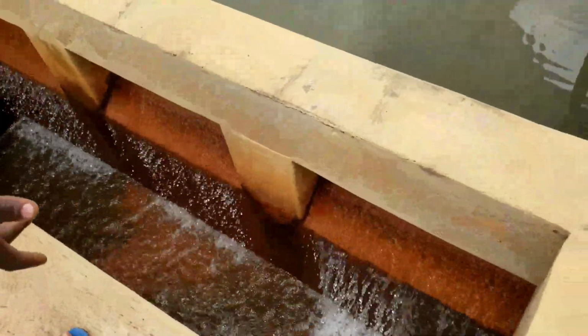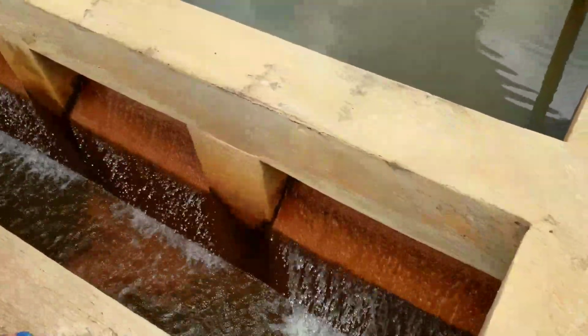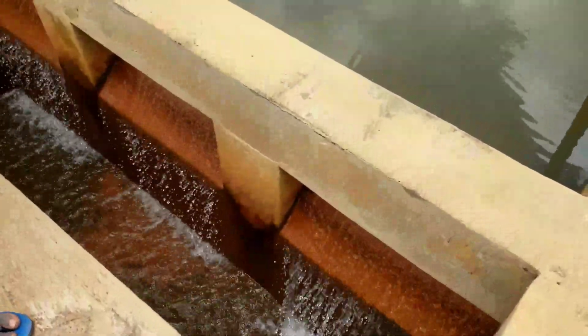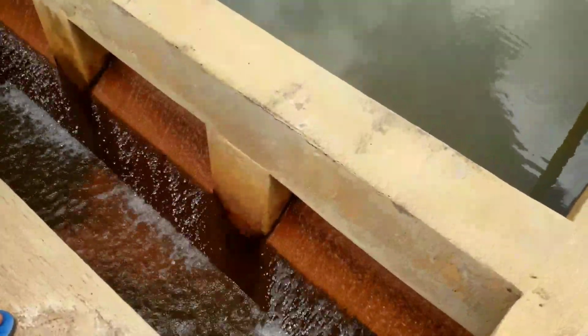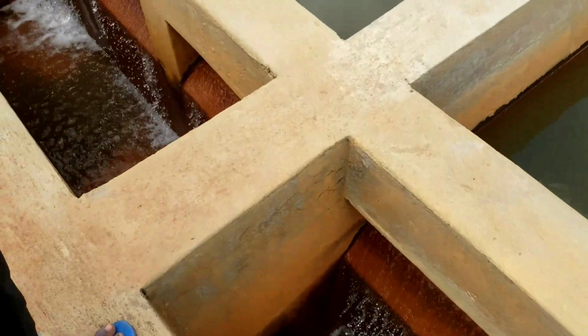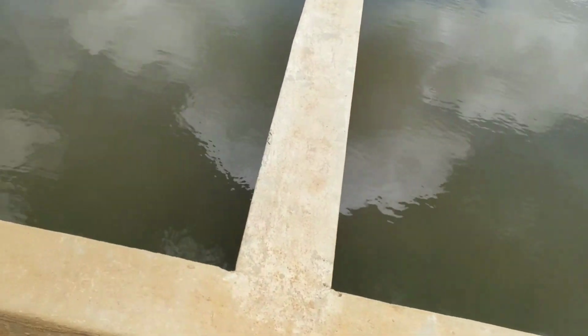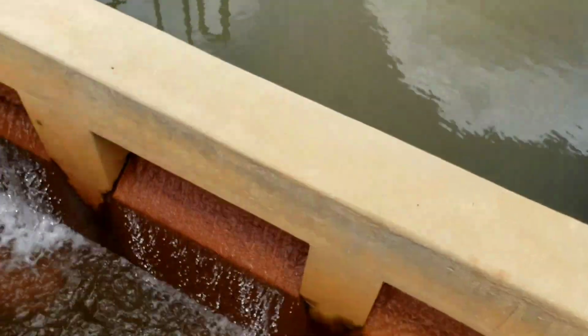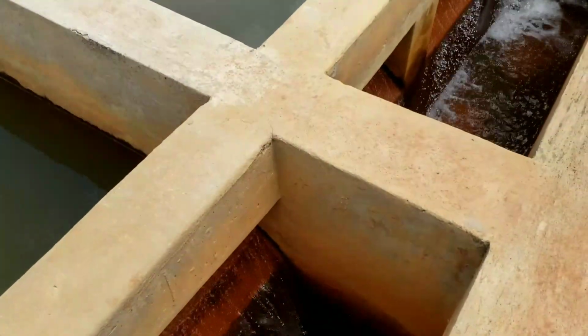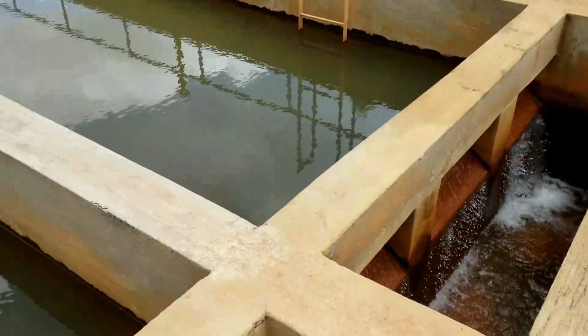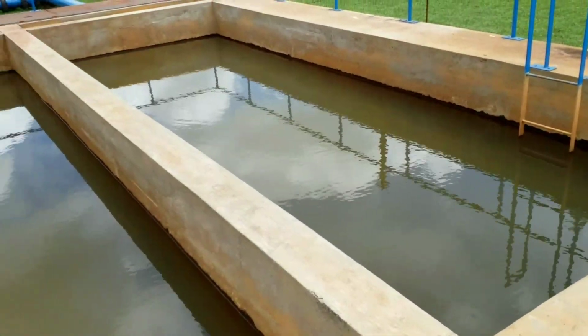process of water treatment. You can see water is clean. You can think of even drinking it, but not yet. Still, we have one more step. You can see clearly here. That's it. Then we have another segmented tank here, which combines the clarifier and the segmented tank. Let me head there and look at it.